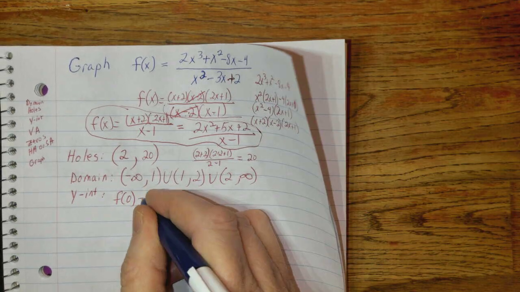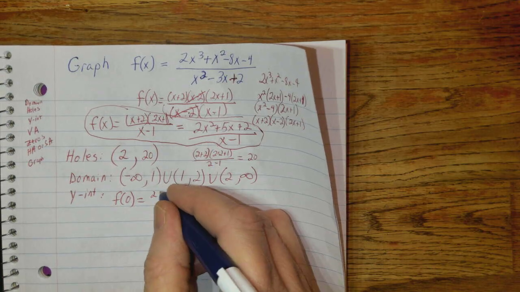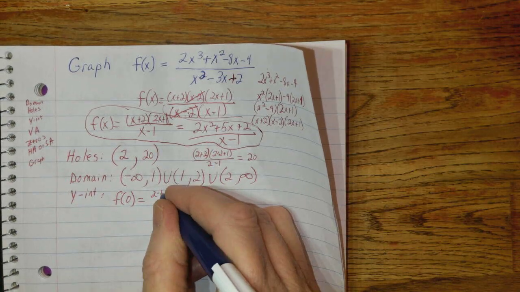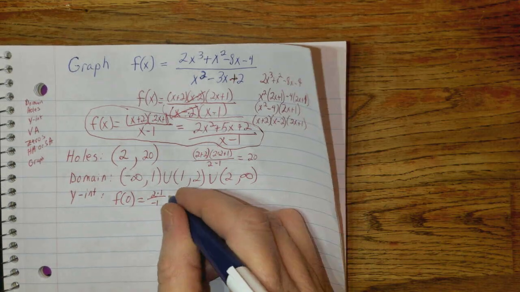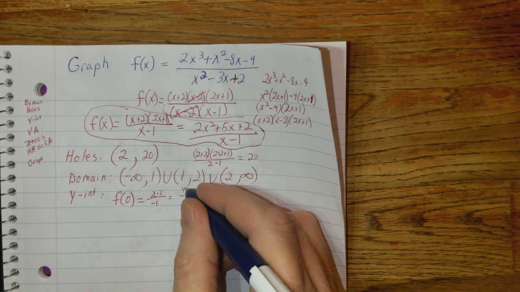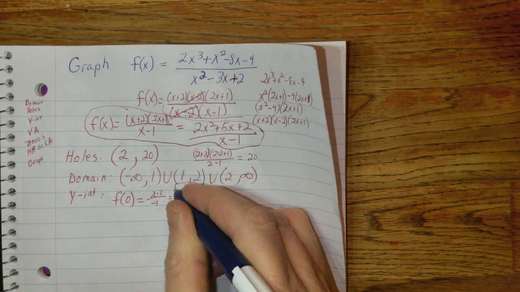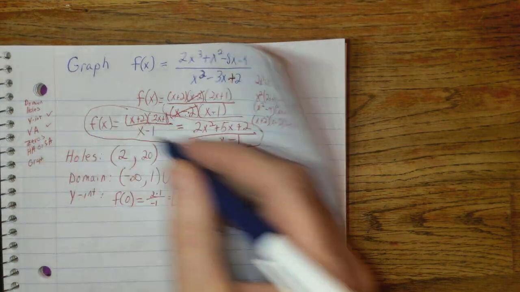And I'm going to use the easier one. So that's 0 plus 2 times 0 plus 1 over 0 minus 1. So f of 0 is negative 2. That's the y-intercept, if I'm doing that right.